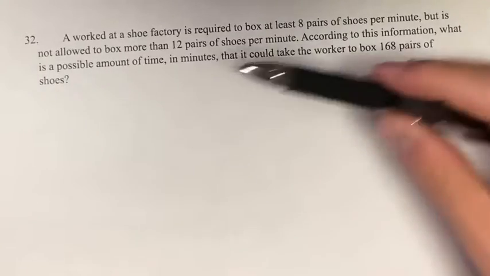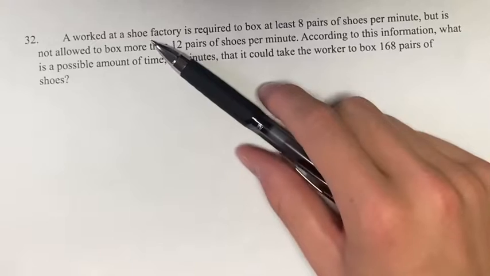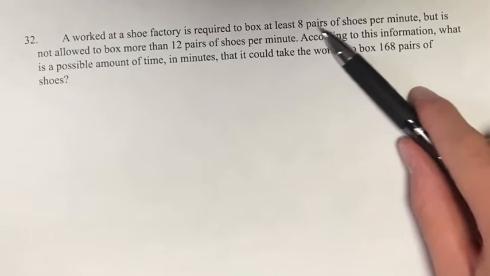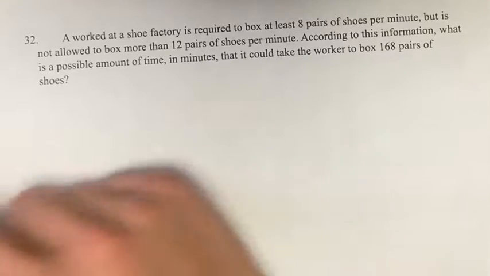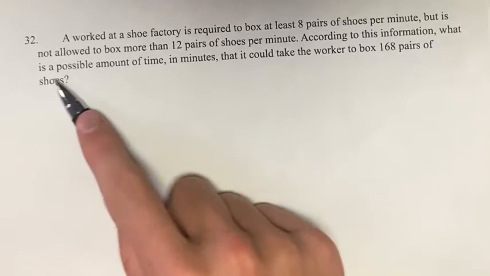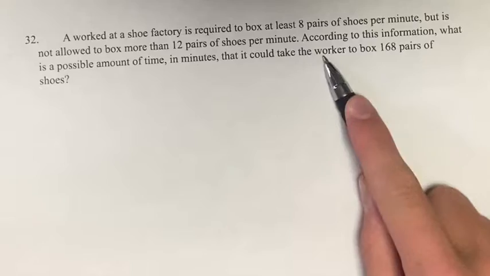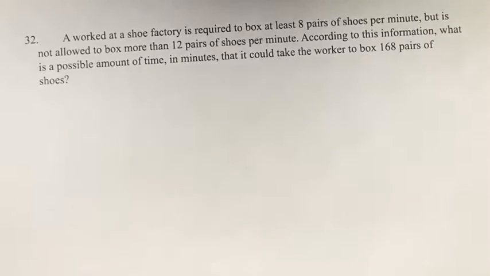In this problem, we're told a worker at a shoe factory is required to box at least 8 pairs of shoes per minute, but is not allowed to box more than 12 pairs of shoes per minute. According to this information, what is the possible amount of time in minutes that it could take the worker to box 168 pairs of shoes?